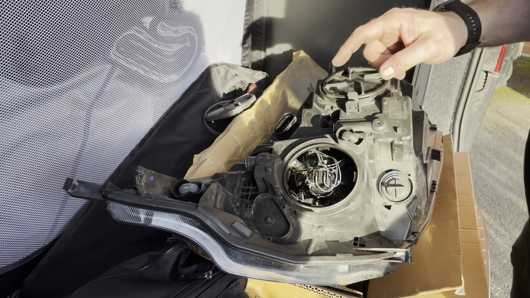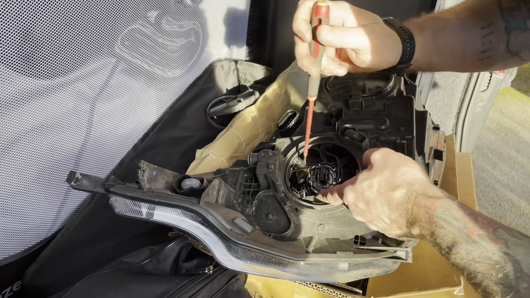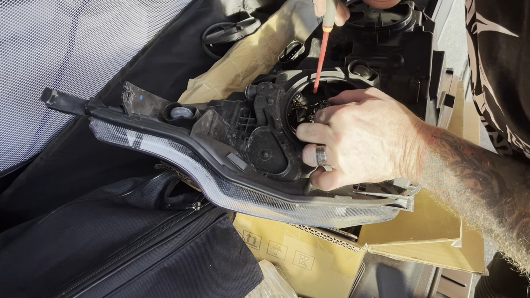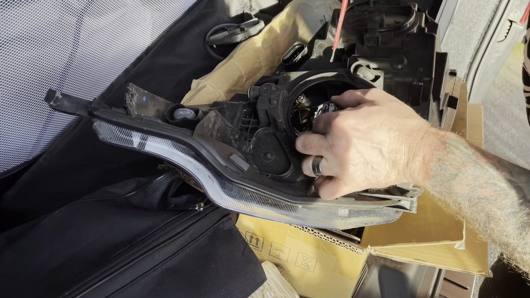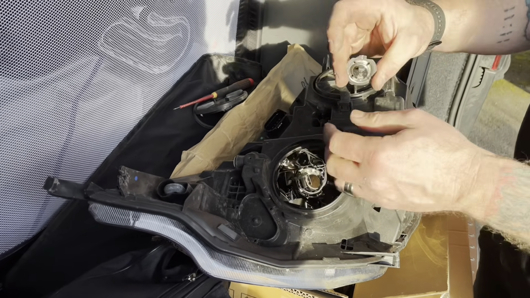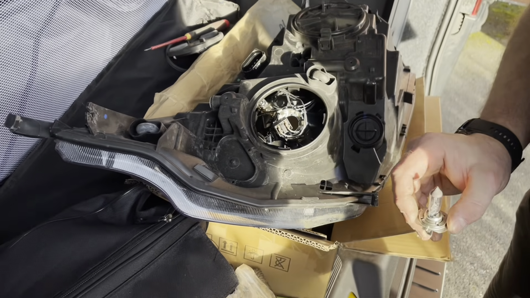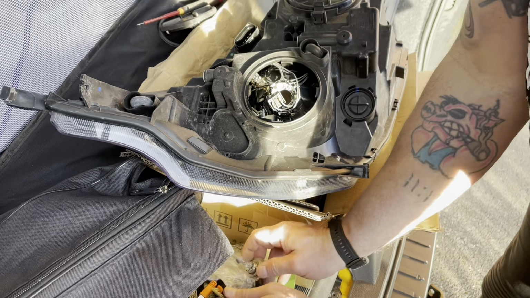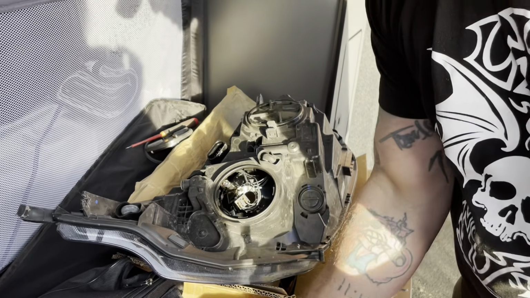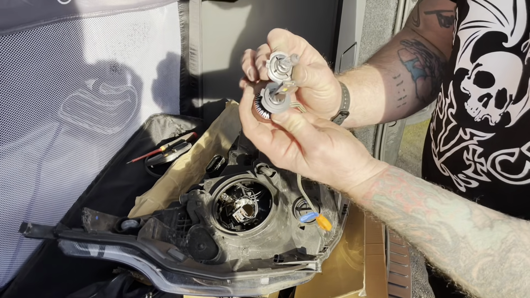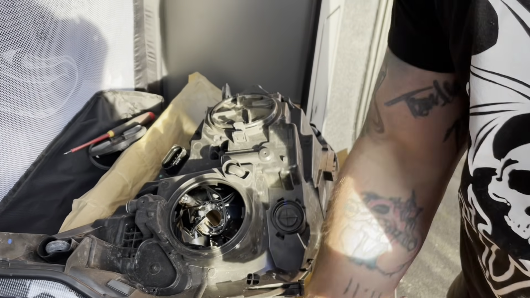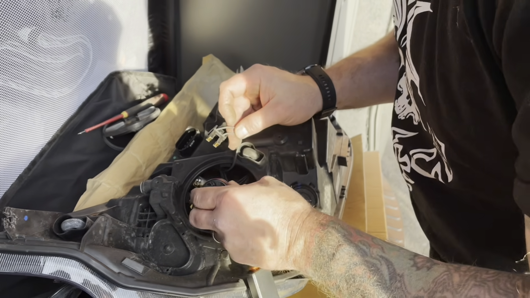Right, so this one you need to lever the little tabs, and there you go. That comes off, as you can see. Now, there's these bad boys. As you can see, they match up with this and that, the flat. So you know they're in the right orientation.